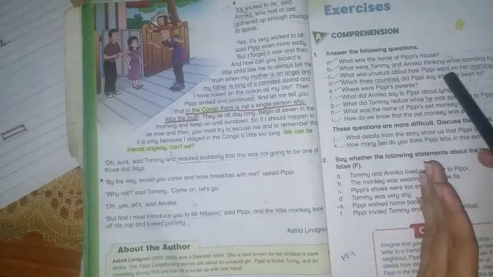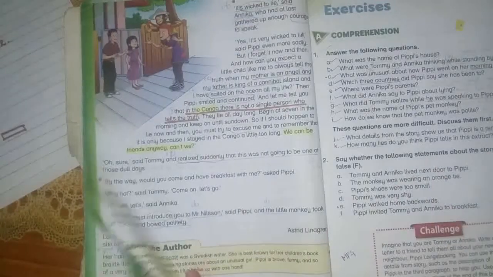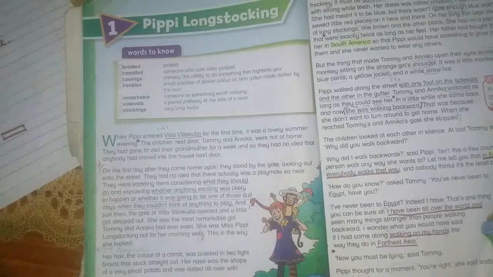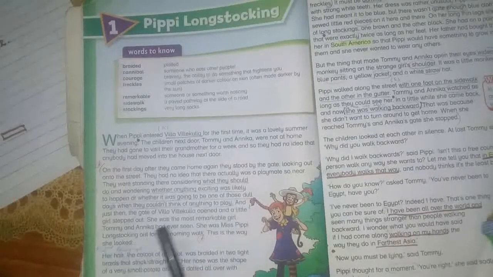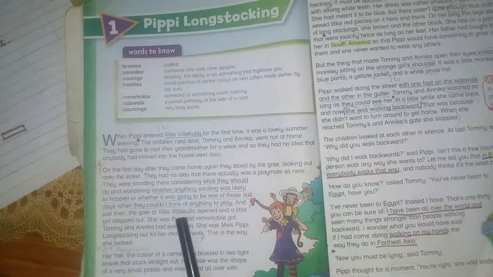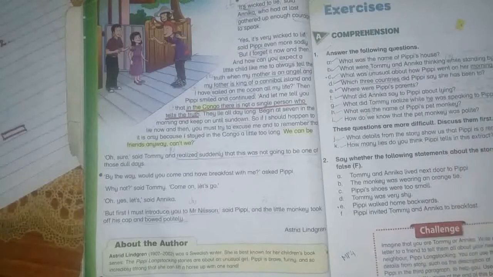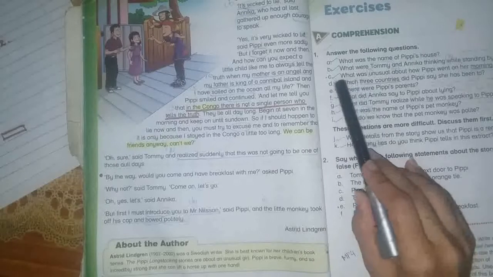While standing by their gate, they were thinking whether anything exciting was likely to happen, or whether it was going to be one of those dull days when they couldn't think of anything to play. So this is the exact answer. You can mold the answer in your own words also. Okay. Now C.